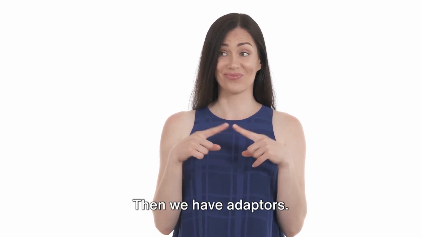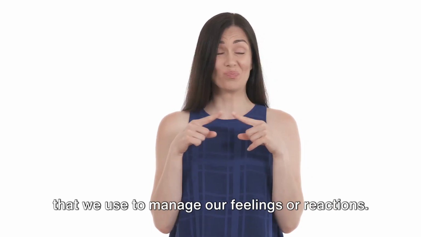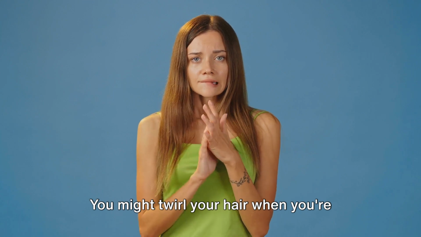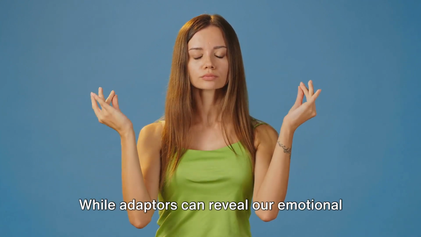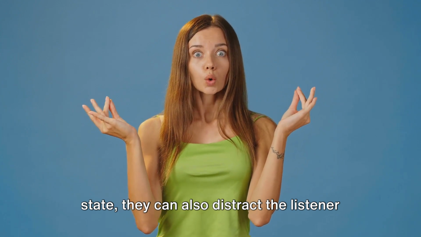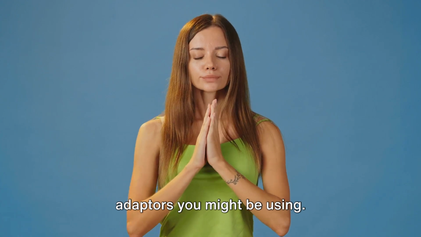Then we have adapters. These are often subconscious gestures that we use to manage our feelings or reactions. You might twirl your hair when you're nervous or tap your foot when you're impatient. While adapters can reveal our emotional state, they can also distract the listener if overused. So it's crucial to be aware of any adapters you might be using.